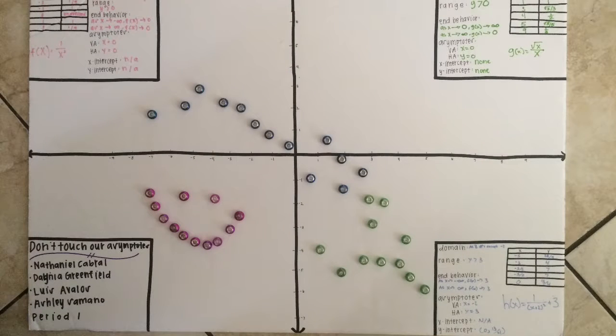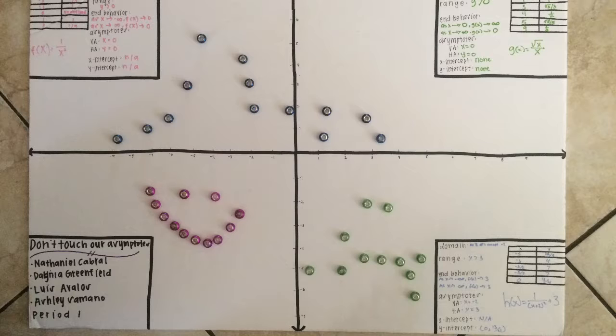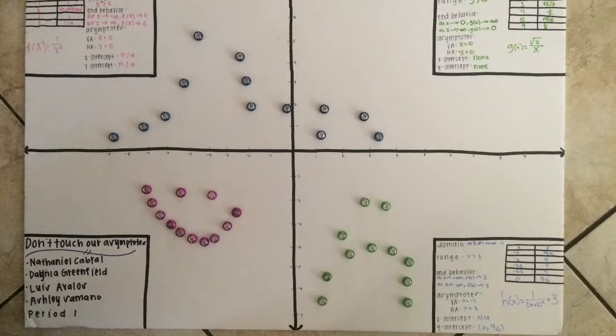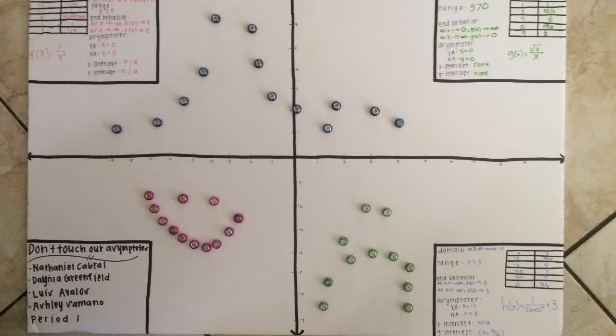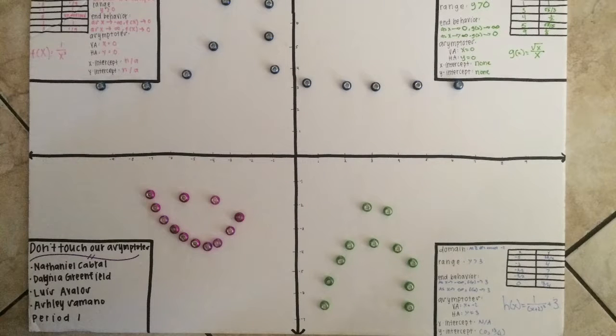End behavior as x approaches negative infinity, f of x approaches 3. As x approaches infinity, f of x approaches 3. The graph will never touch or pass 3 on the y-axis. Vertical asymptote at x equals negative 2, and horizontal asymptote at y equals 3. There aren't any x-intercepts, but there's a y-intercept at 0 and 13 over 4, or 3 and 1/4.